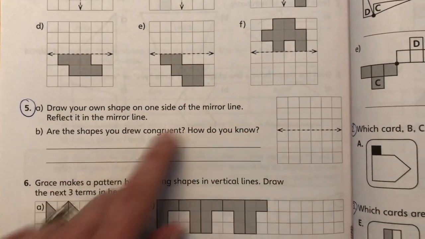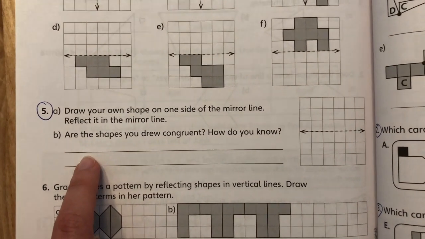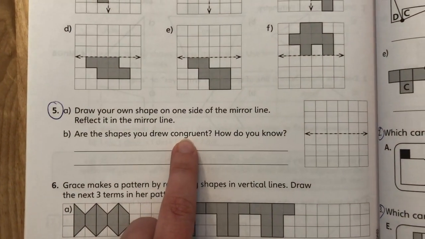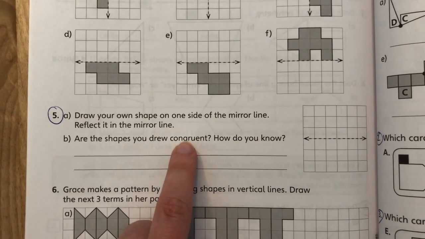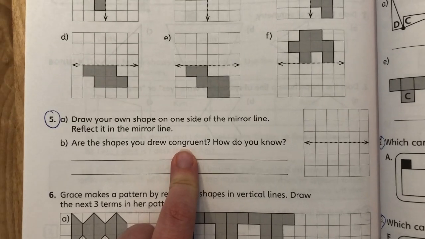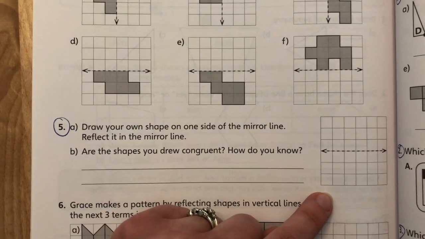And then when you're done doing that, you can answer B. Are the shapes you drew congruent? How do you know? Remember that word congruent from last week? Congruent means they are the same size and the same shape, but you can turn them around if you need to make them the same. So are these 2 shapes congruent?